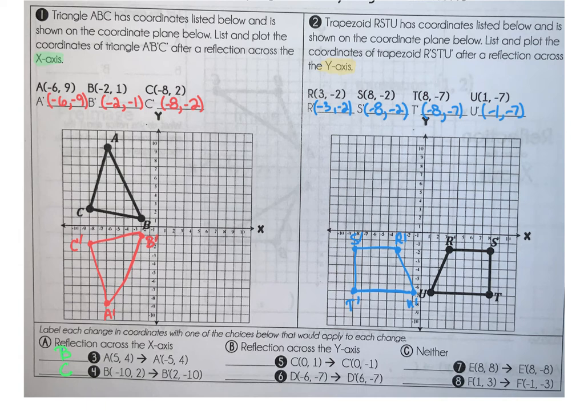0, 1 to 0, negative 1. What changed? My y changed, so what is it? A reflection across the x. Negative 6, negative 7, positive 6, negative 7. What changed? My x changed. So what is it? Reflection across the y. 8, 8 to 8, negative 8. Reflection across the x. 1, 3 to negative 1, negative 3. Reflection across what?